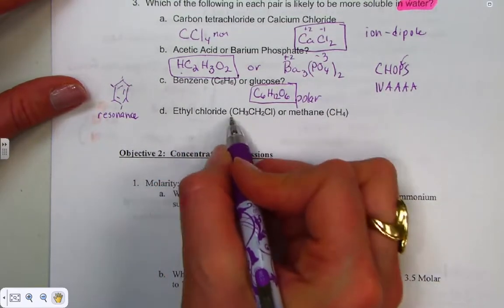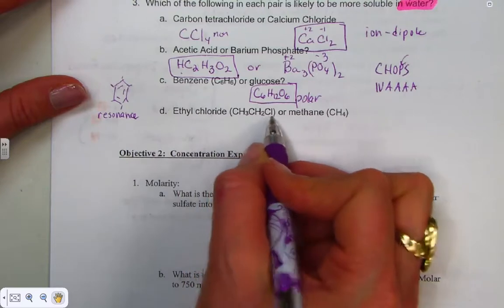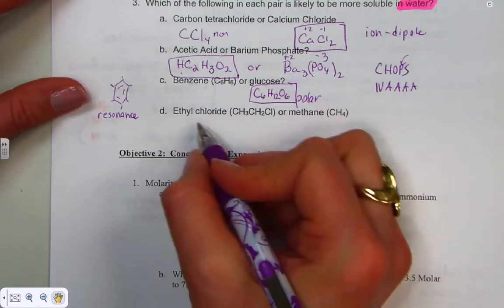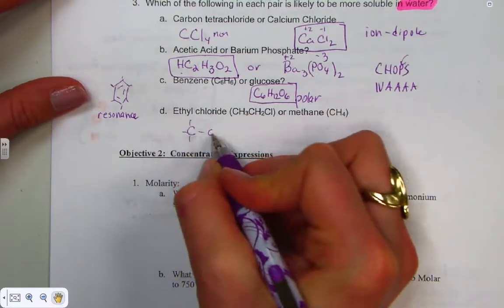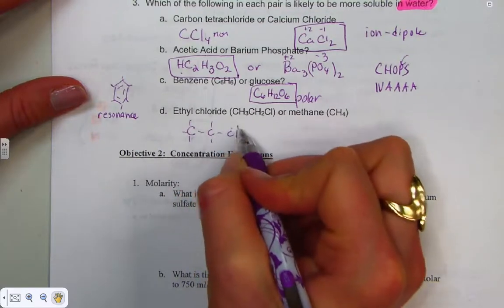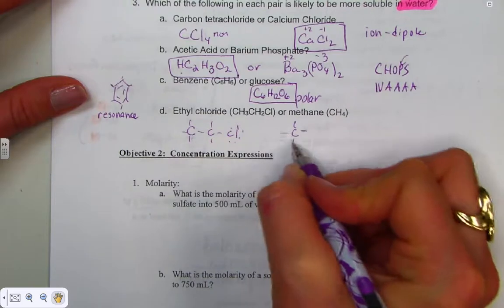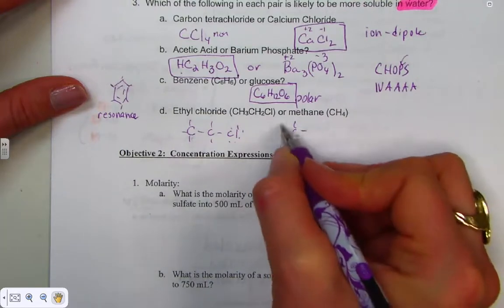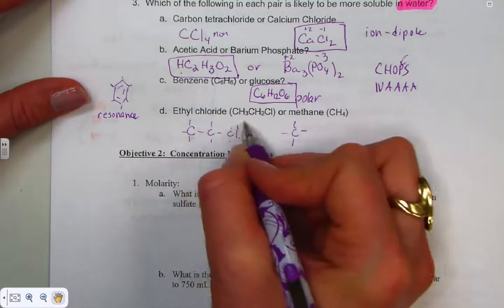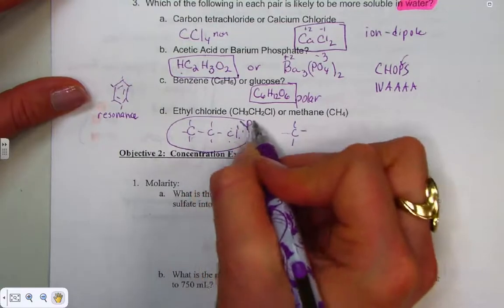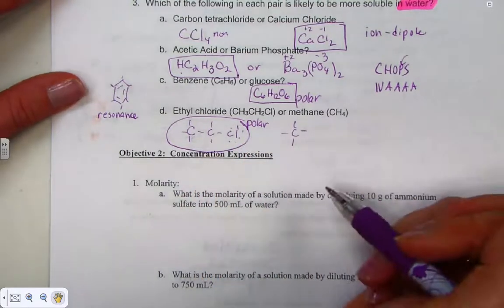Ethyl chloride, C2H5Cl, or methane. Thinking of the structure, see how I have a polar molecule with a chlorine hanging off at the end, versus methane, which is a carbon in the center and 4 H's around it. Clearly we see the polar molecule being more water soluble.